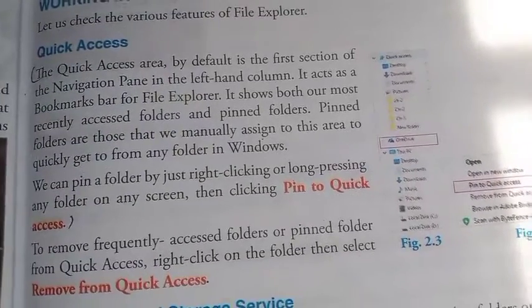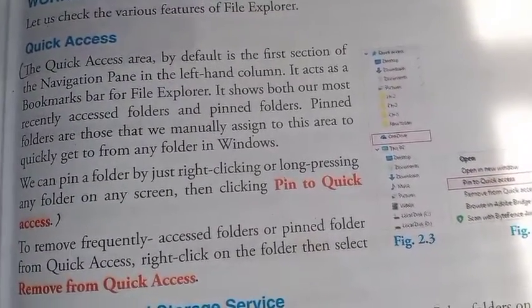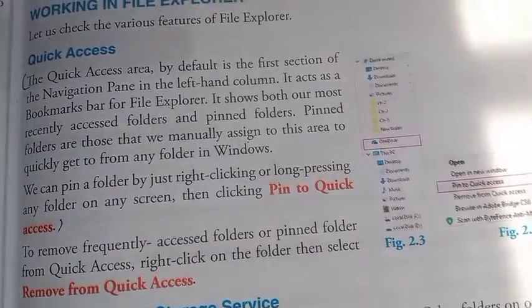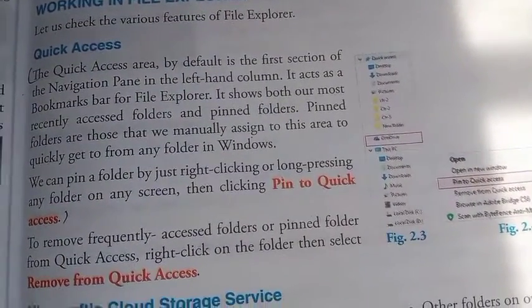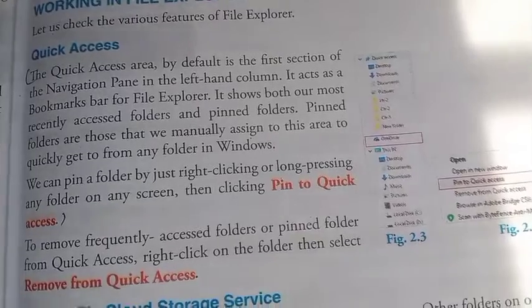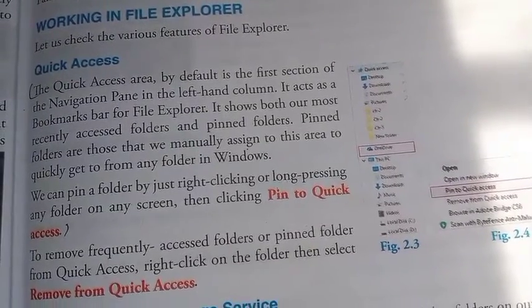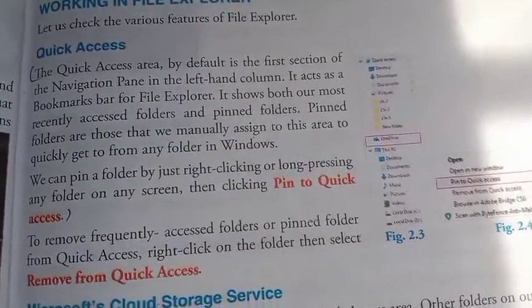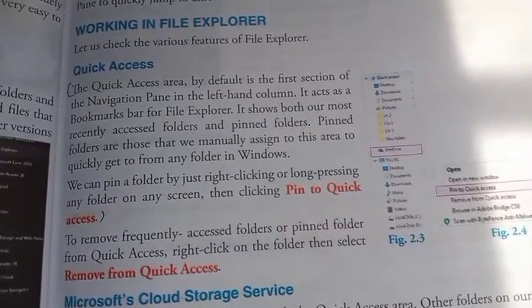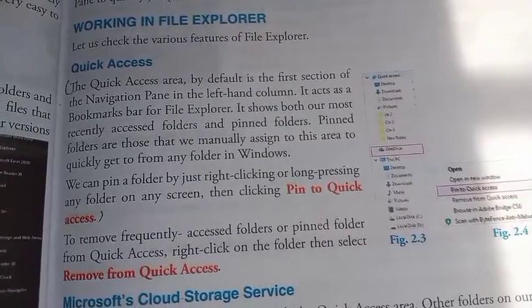Students, I tell you one thing. Basically, we divide into two parts, GUI and CUI. All of you know that GUI means graphic user interface and CUI is character user interface. Examples of character user interface are DOS and Logo.